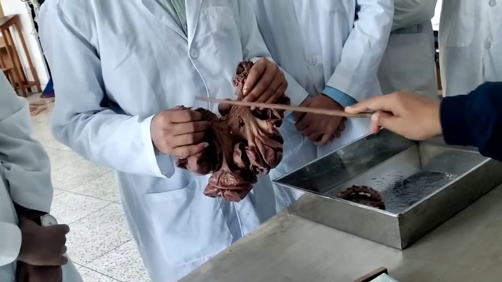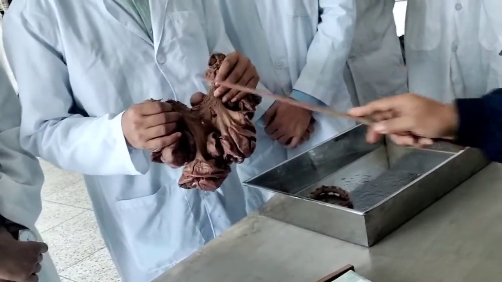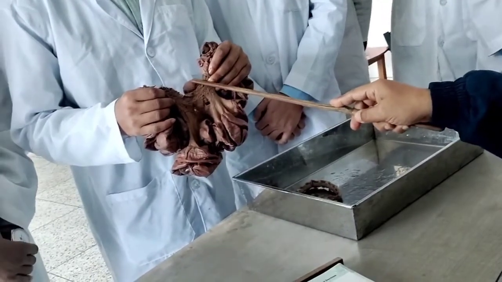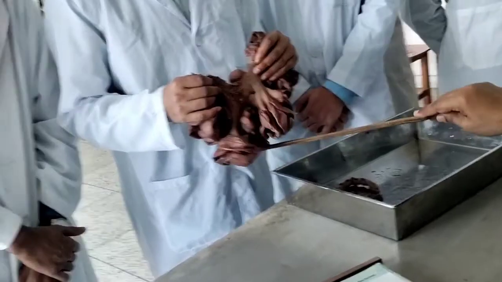This is the mesentery with coils of jejunum and ileum with their associated blood vessels. The mesentery has two parts: the attached part or root, and the free part. This is the free part or free border, containing the coils of jejunum and ileum.